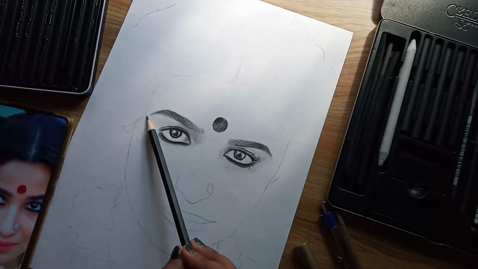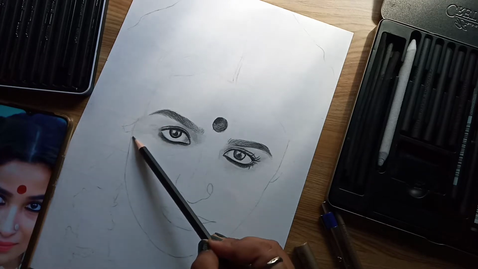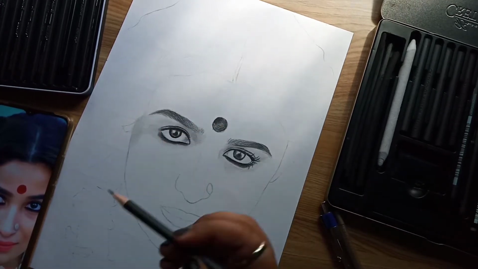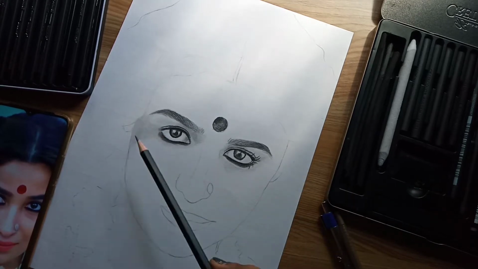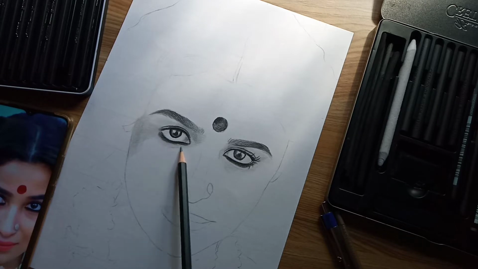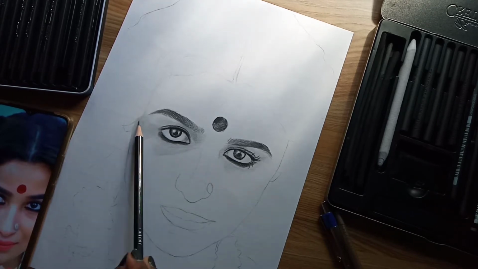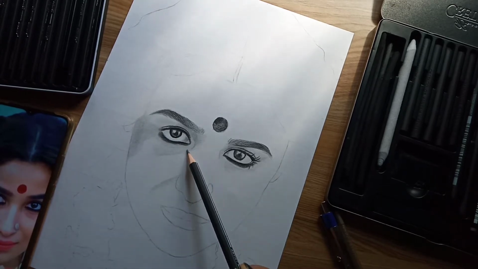Today, I use Boostro Graphite pencils. For skin, I always prefer starting with HB pencils. I start with eye area first. I use makeup brushes to blend. Also, you can use tissue paper for blending.